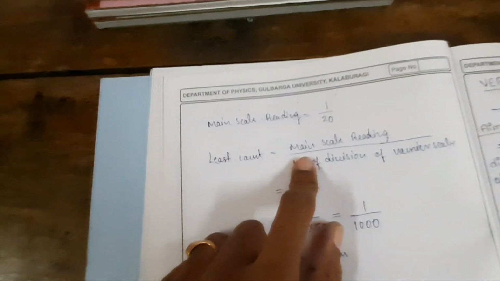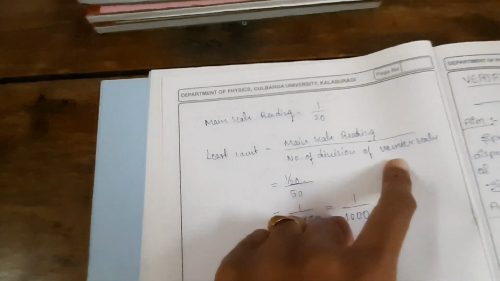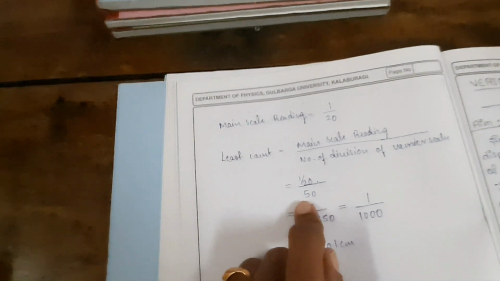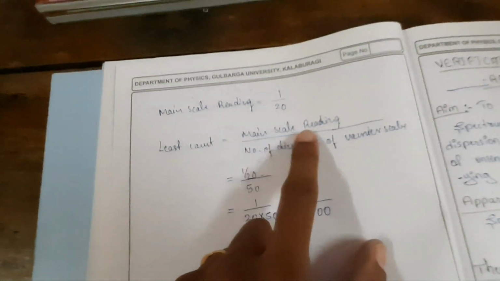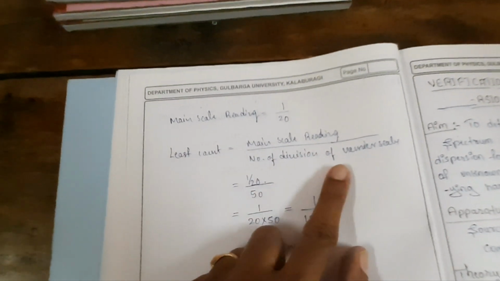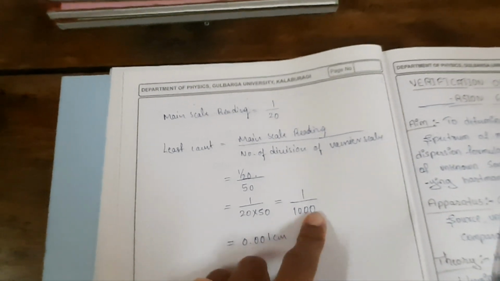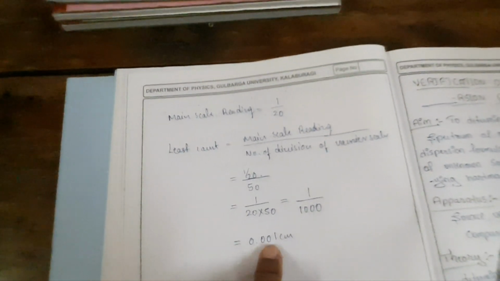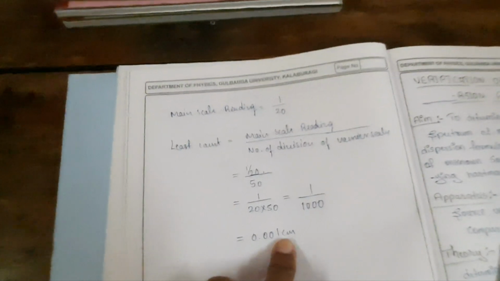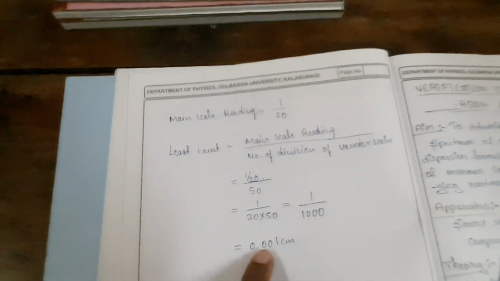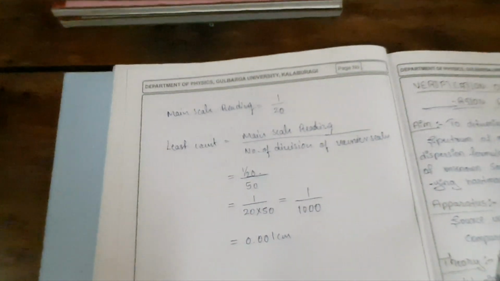The formula for least count is the main scale reading divided by the number of divisions on the vernier scale. As we know, there are 50 divisions on the vernier scale. So 1 divided by 20 into 50, that is 1 divided by 1000. So the least count is 0.001 centimeter. This will be helpful for the calculation of total reading.